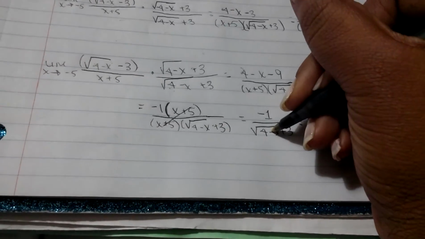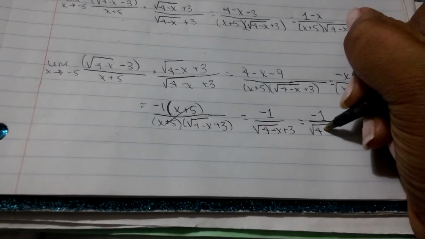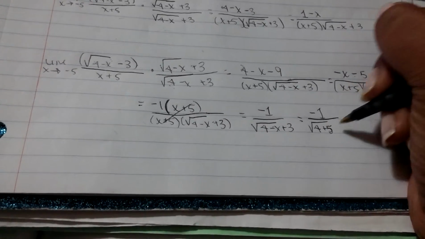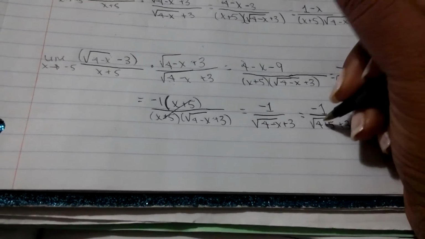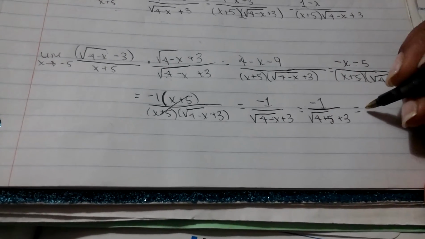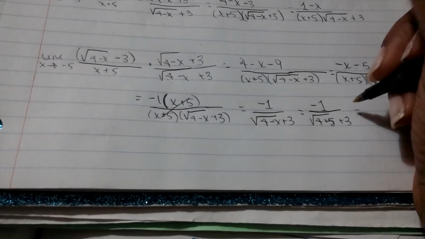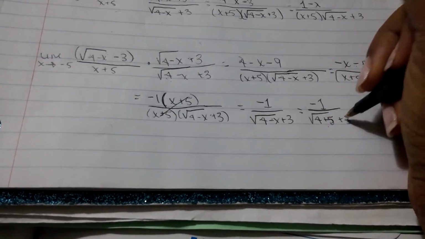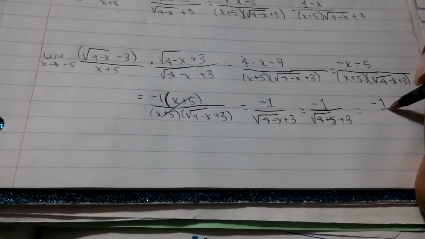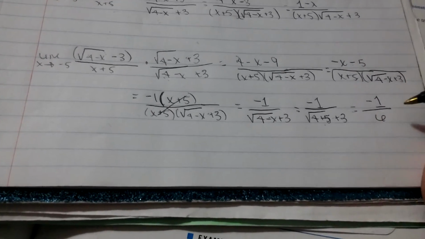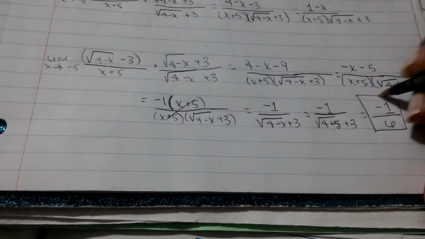And since a negative and a negative equals a positive, it's just going to be 4 plus 5 plus 3. We already know that 4 plus 5 equals 9, and that the square root of 9 is 3. And then 3 plus 3 equals 6. So it's going to end up being negative 1 over 6. And that is your answer.